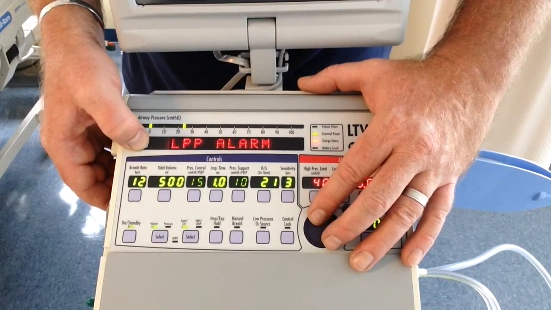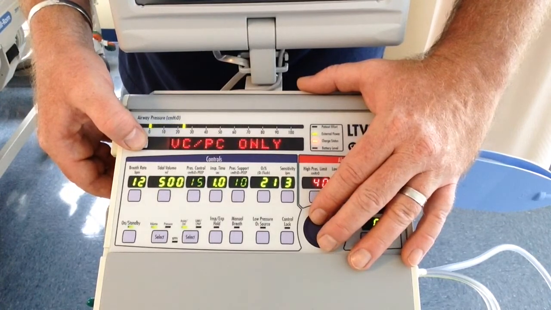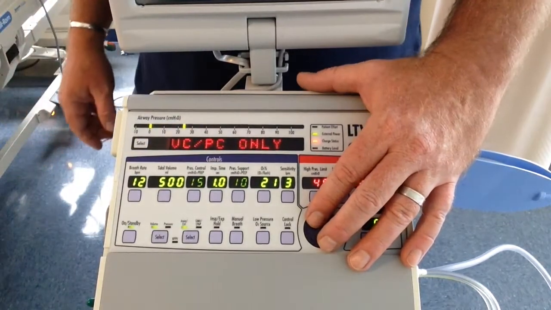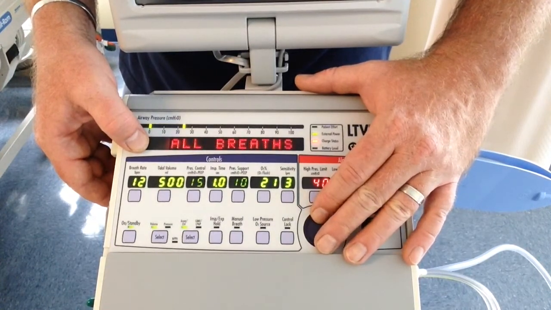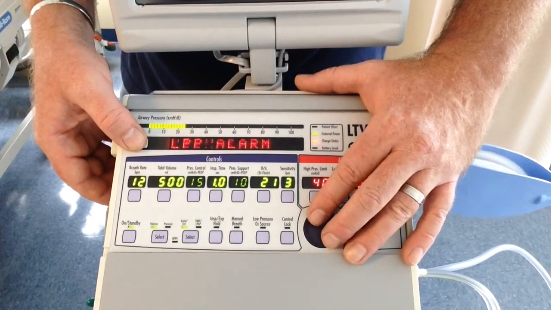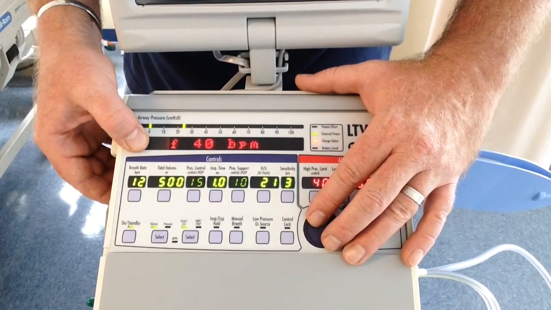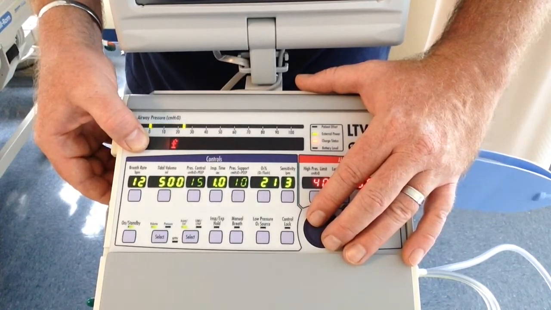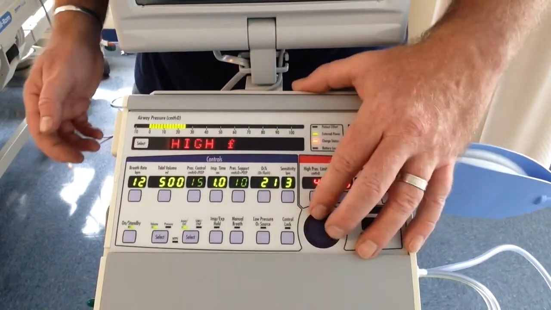Whenever you turn the ventilator off, it defaults back to no delay. Low pressure alarm. You want to low pressure all breaths or only the mandatory breaths. I just leave it at all breaths. High frequency. 40 breaths. How did it get to that? Also, if you need to back out 1 step, control lock will back you out.